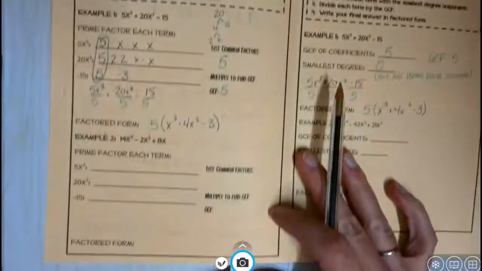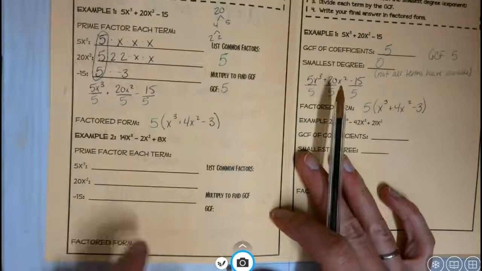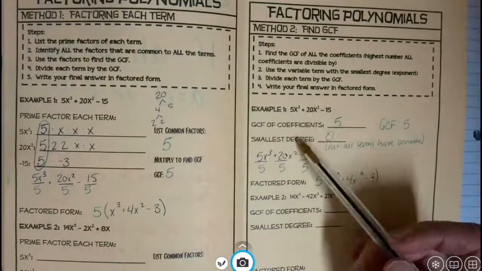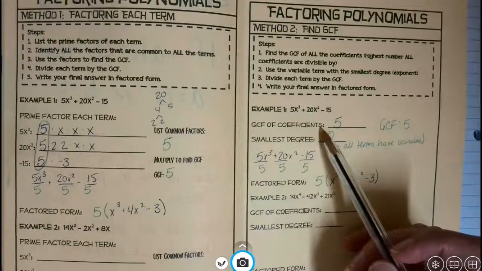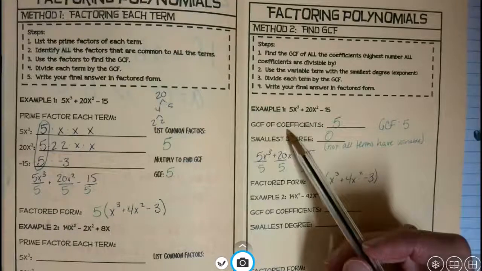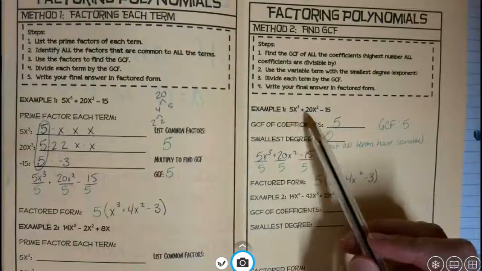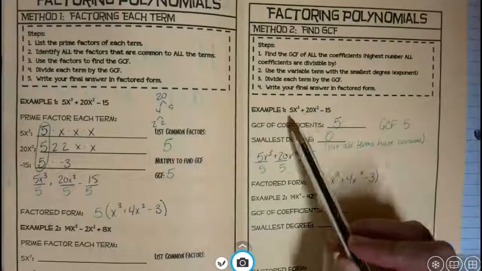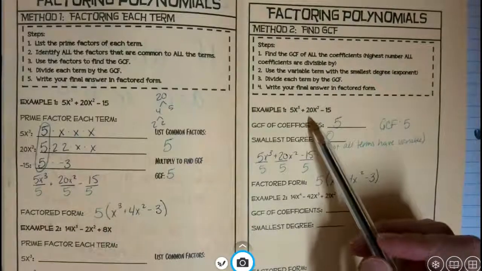So now here's another example, and this is something that you are going to work through and show me the factored form of for this one. Okay, the other method to get us there is to look at the greatest common factor of the coefficients. Coefficients are the numbers with our variables. So my coefficients would be 5, 20, and negative 15. I want to find the common factor between all of those. What is the largest thing that can divide evenly into all of those?